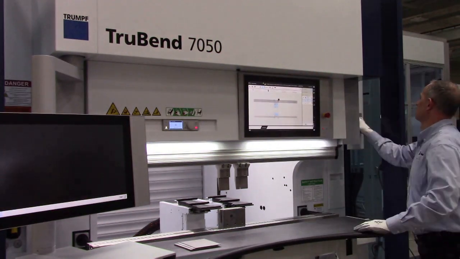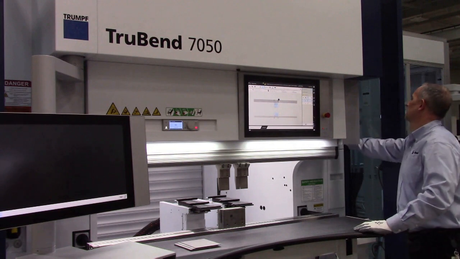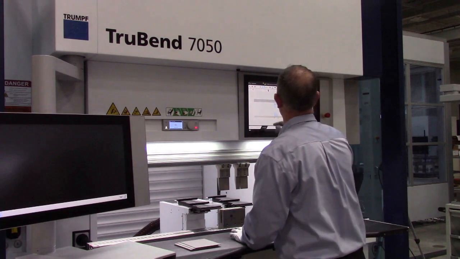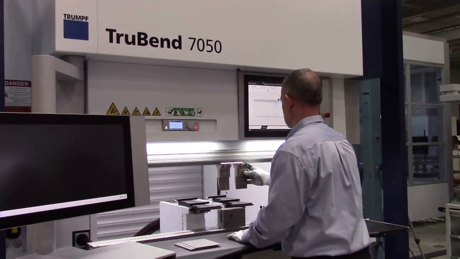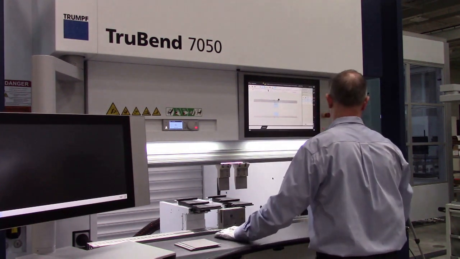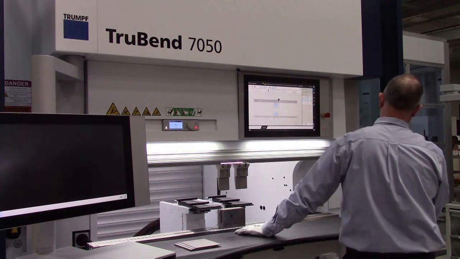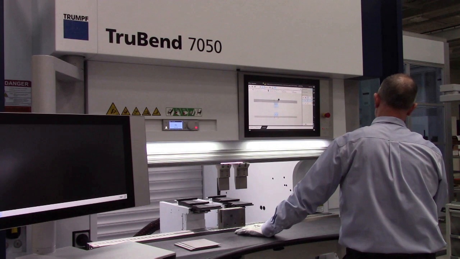So here on our 7000 series, we have a very innovative and cool solution, which is what we call the pull-out tool cabinet. So right next to the operator, we have 3 drawers where we can store both upper tools and lower dies in order to have them close to the operator and make it as efficient as possible.